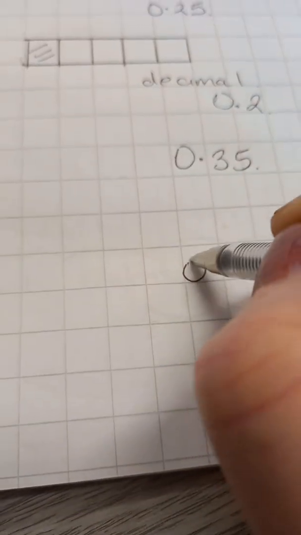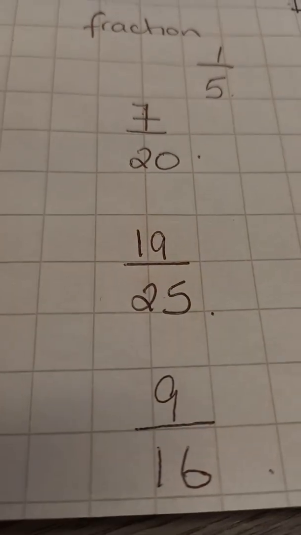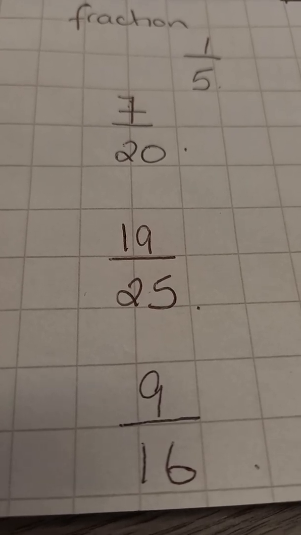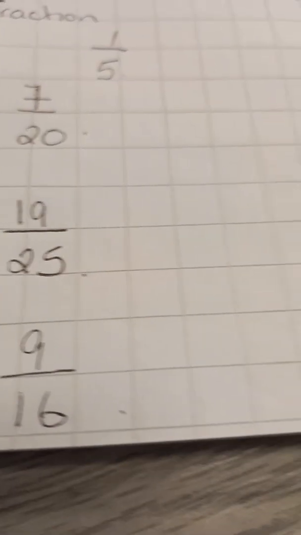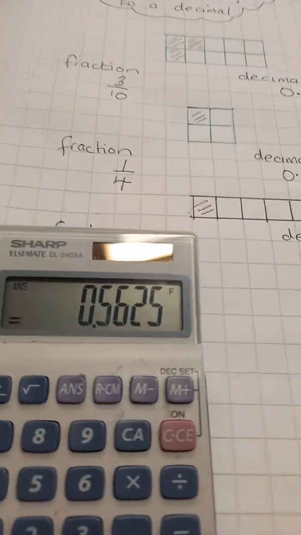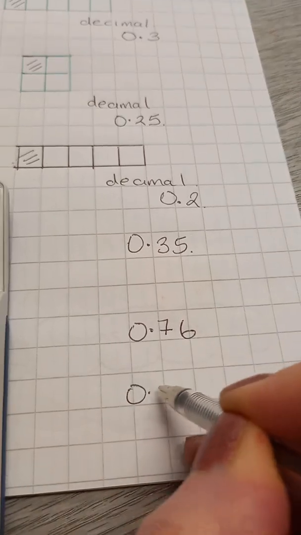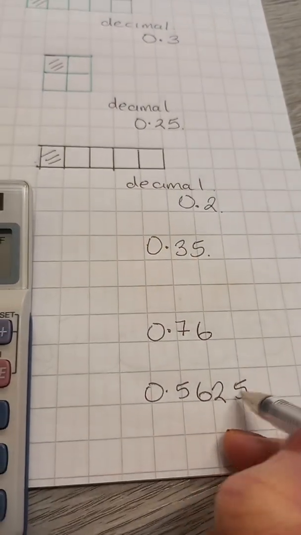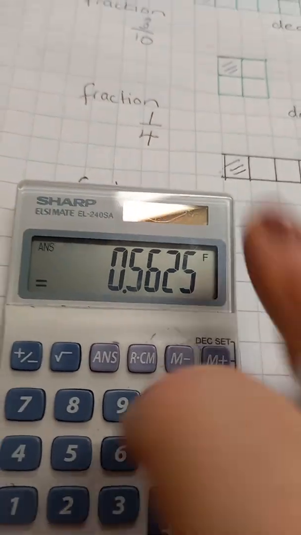One is 0.76. That one's a wee bit longer. You can see it's got 4 decimal places, 0.5625, but it just stops at the 4 decimal places.